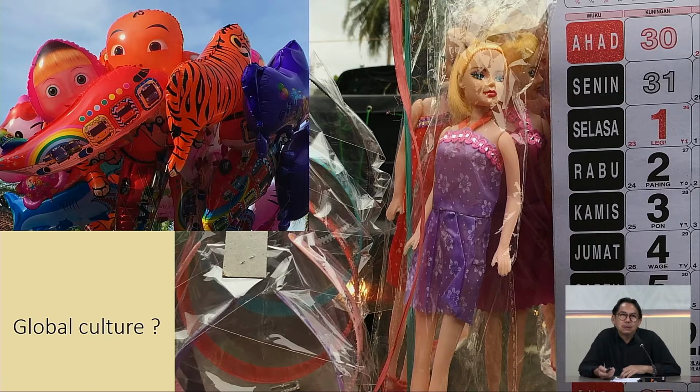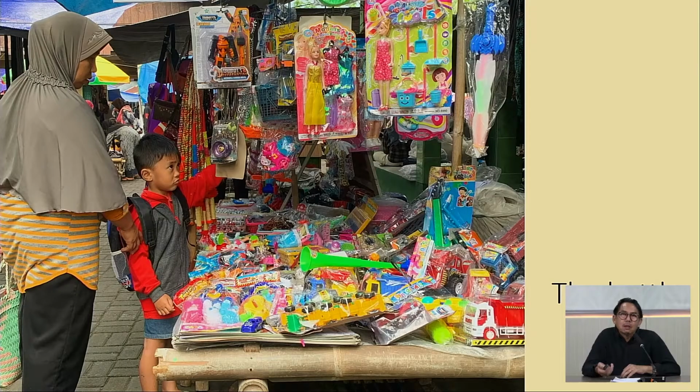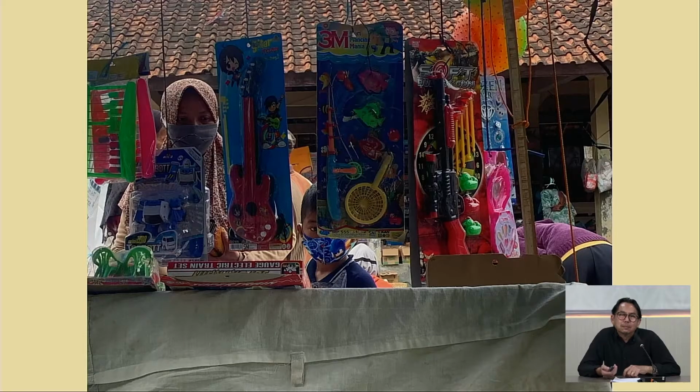We never know, but this stuff is now available in the village market. It's everywhere. And toys, of course. Yeah, toys, or the kids, are a kind of entry point for the big transformation in the future. So it's everywhere now.